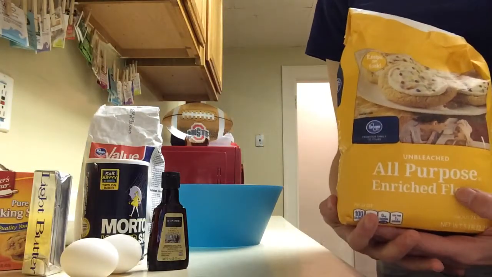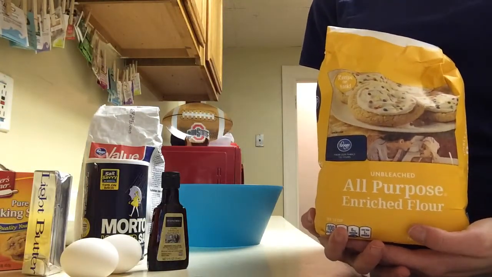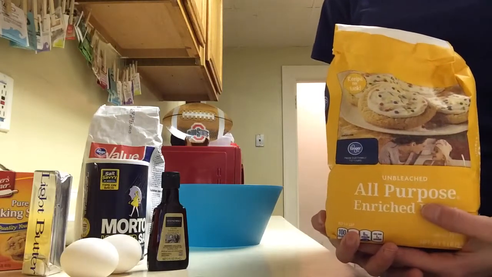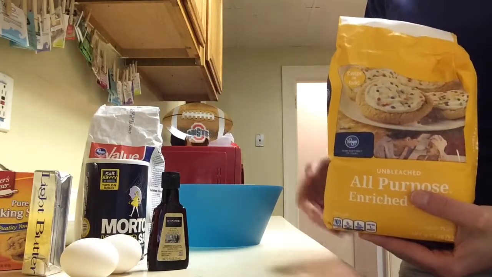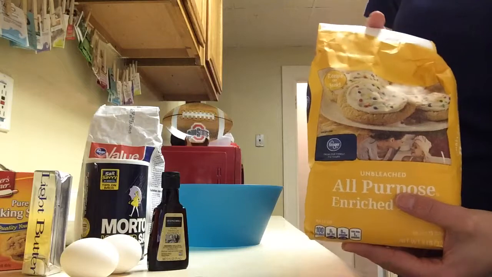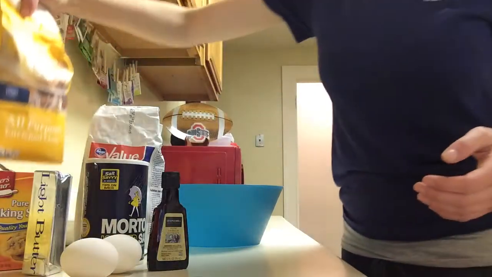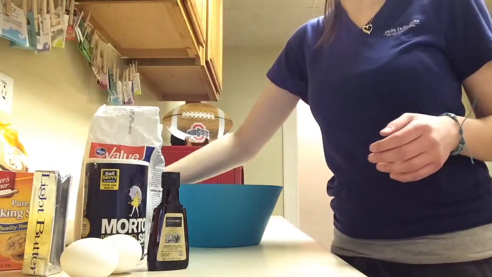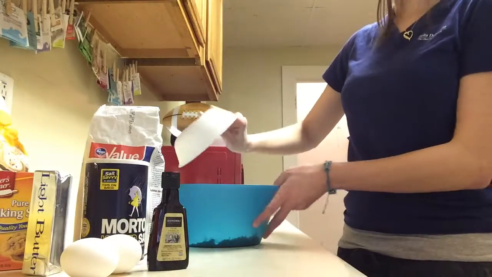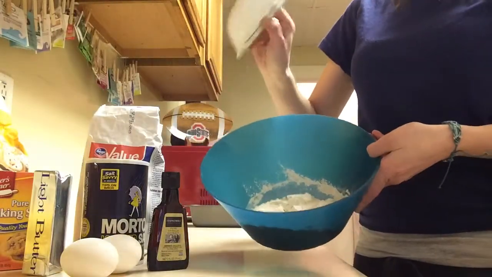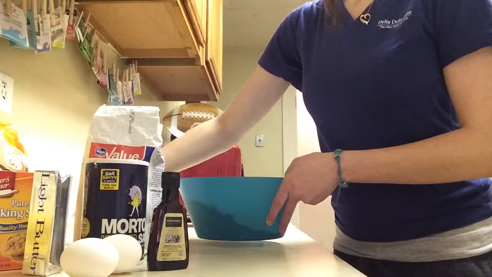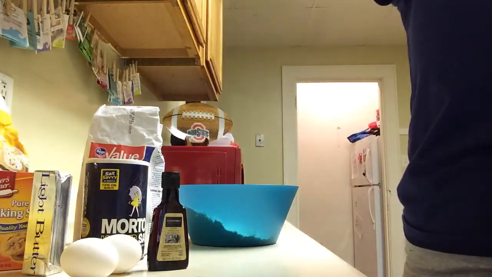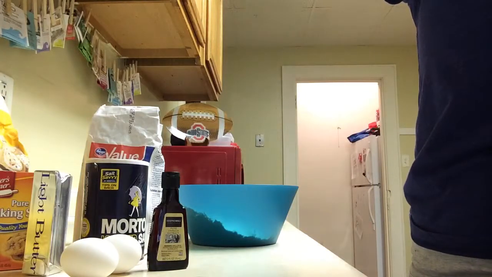It has a medium amount of protein in it, which is more than cake flour and less than bread flour. It has been enriched to give it that white color and put back in some nutrients that were removed during processing. So I'm going to start with the dry ingredients and put 1.5 cups of flour in the bowl. There's 1.5 cups of flour in there. And then we're going to move on to the next dry ingredient.